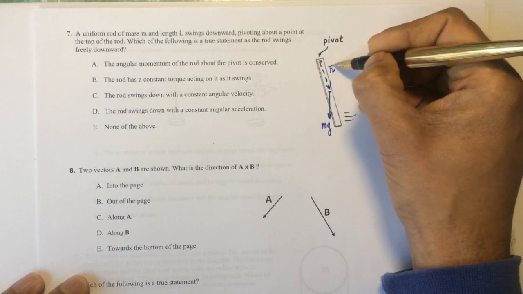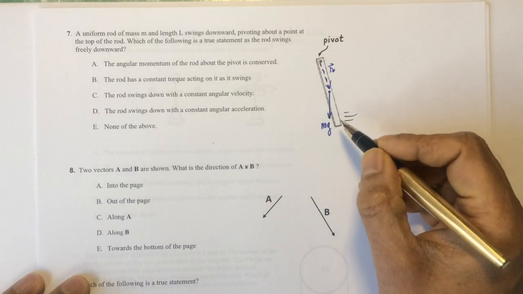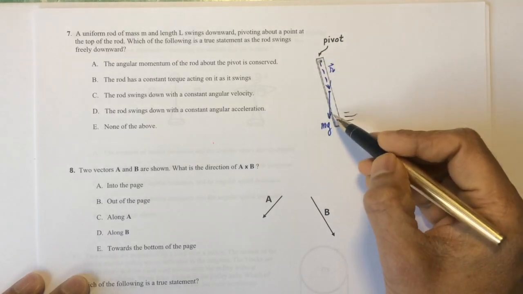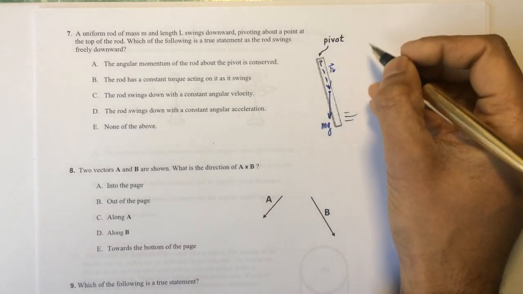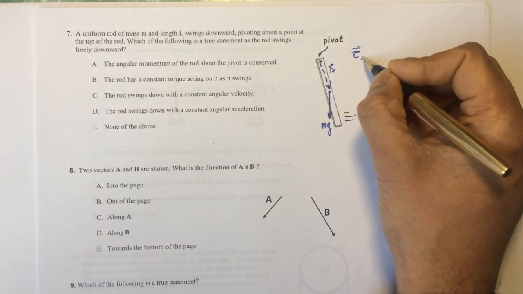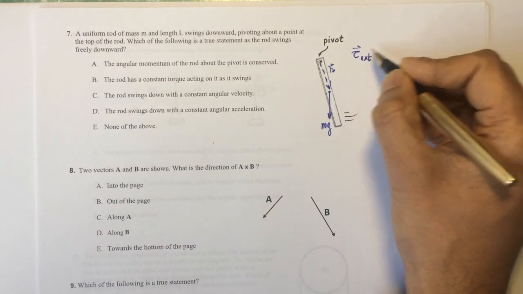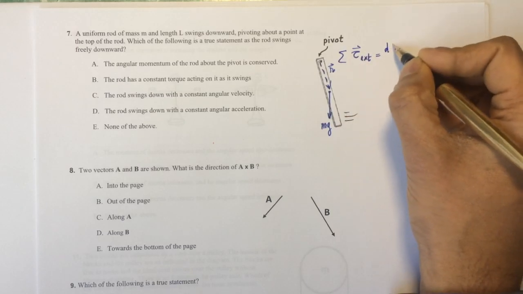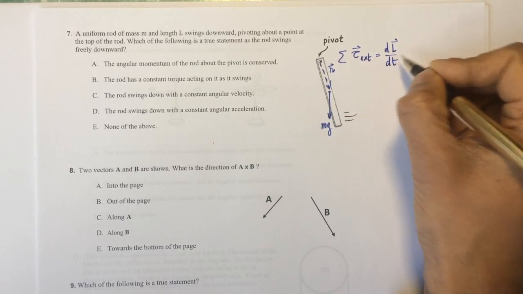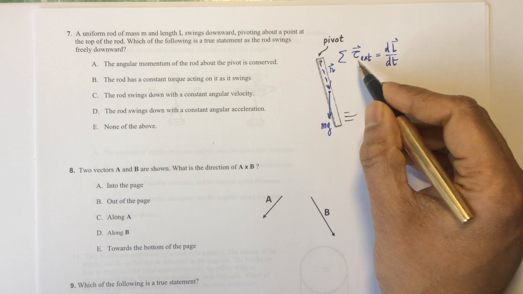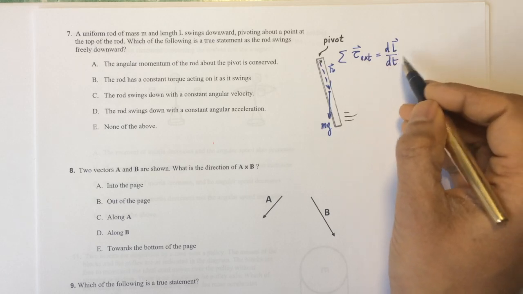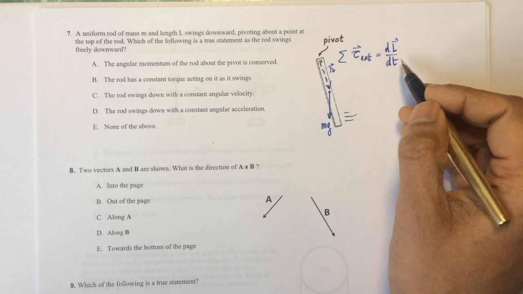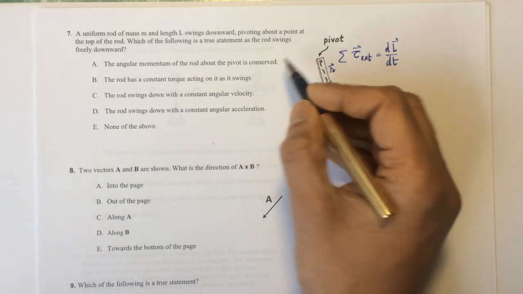If you notice, the force of gravity is down here, and the torque, which is r cross F, is going to be into the page. If the external torque is not 0, remember the sum of the external torque is the rate of change of angular momentum by Newton's second law. And if this is not 0, then the rate of change of angular momentum is also not 0, which means angular momentum cannot be constant. Conserved means constant.